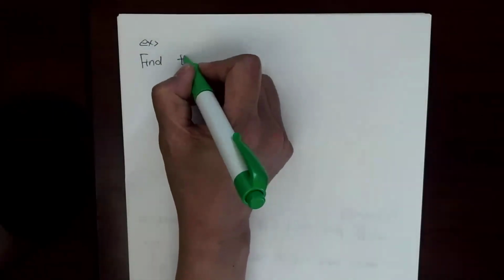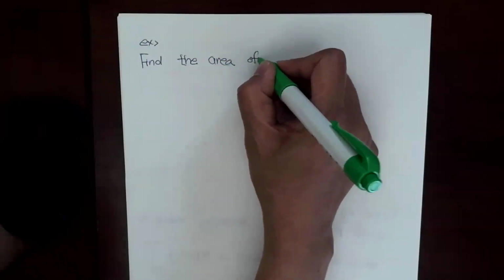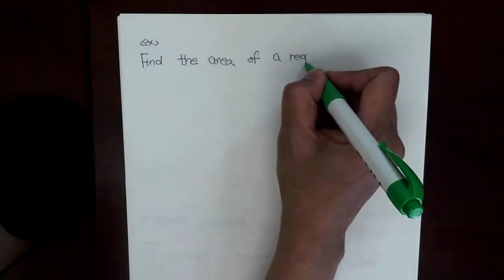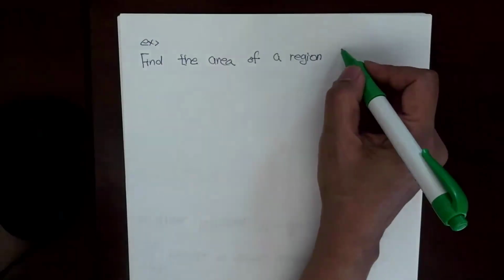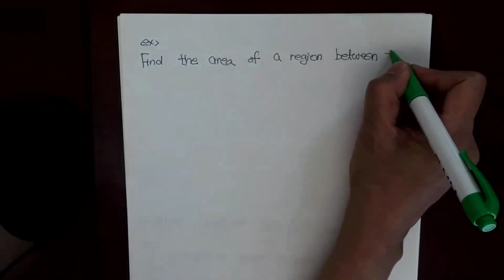Find the area of a region between two functions.